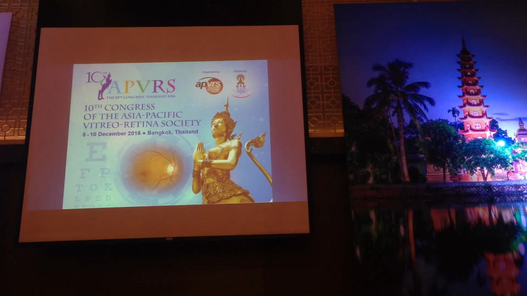Okay, thank you. One more question, sorry. I'd like to ask, when you see cystoid macular edema, you usually see those cysts in the outer plexiform layer. Why is that? I think the outer plexiform layer is the layer which contains fibers, right?